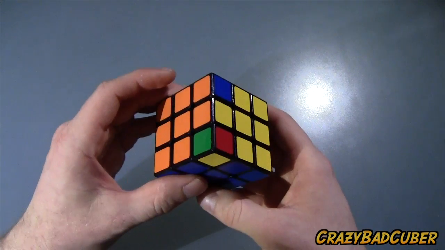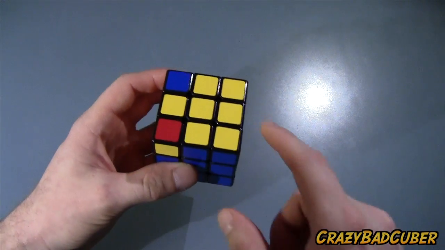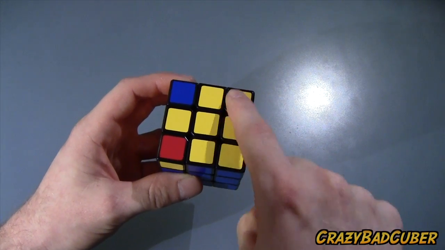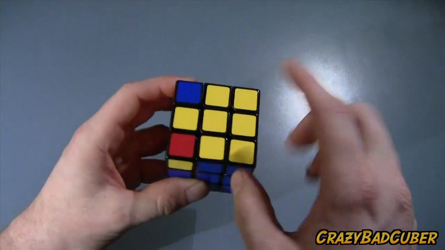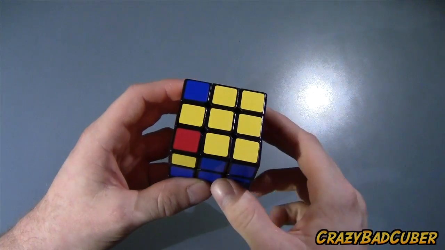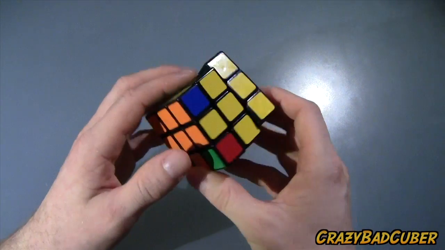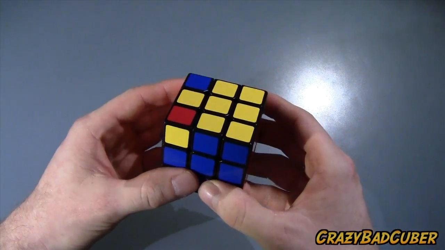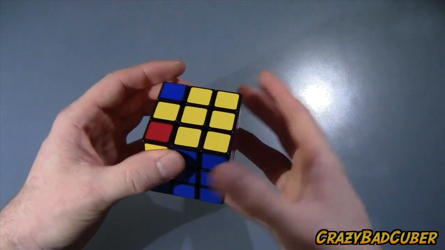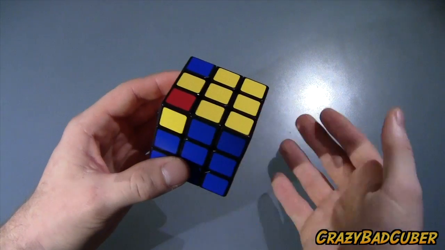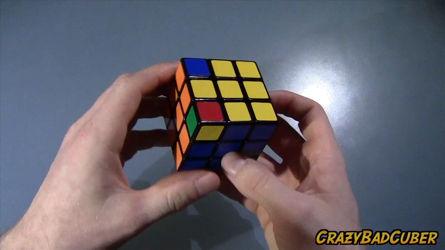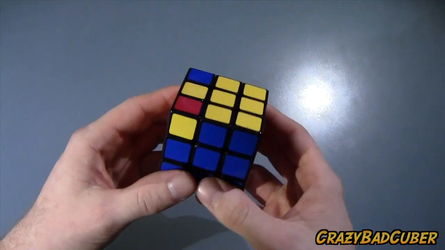As you can see in this example, when I finish the cross, these two corners have the yellow facing up and these two don't. So we have two in and two out, and there's three different ways that this can look with two in and two out, and we apply the same algorithm in sort of the same way to all of them. So I'm going to show you all three of them, and then I'm going to go through all three of them with the algorithm.